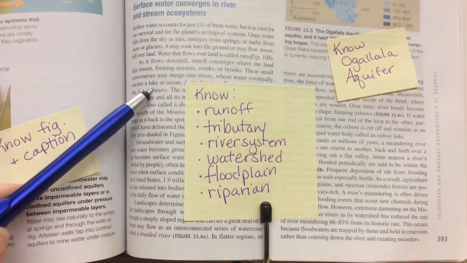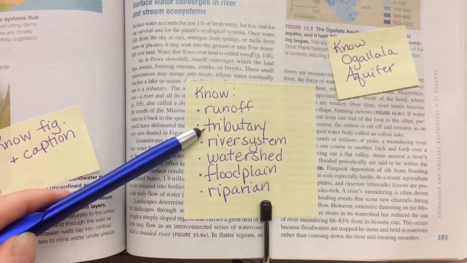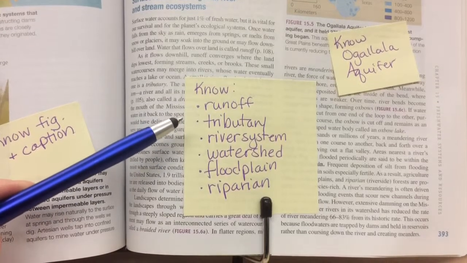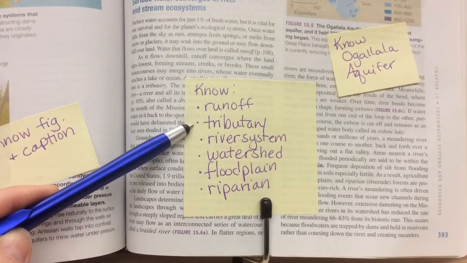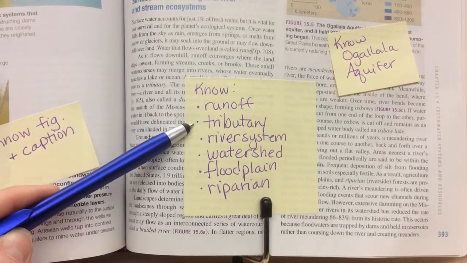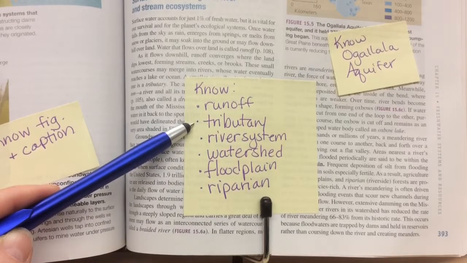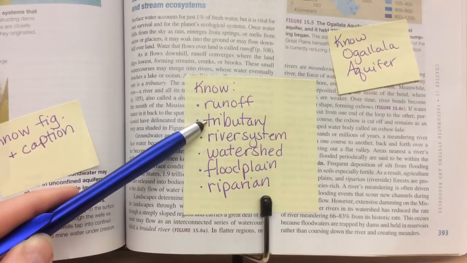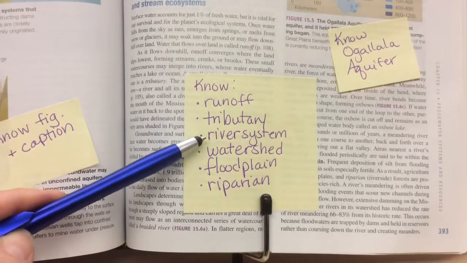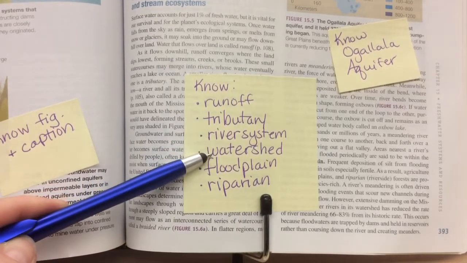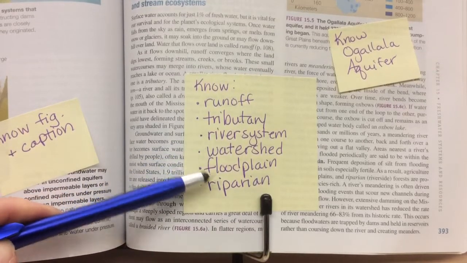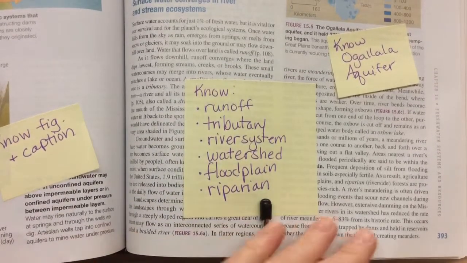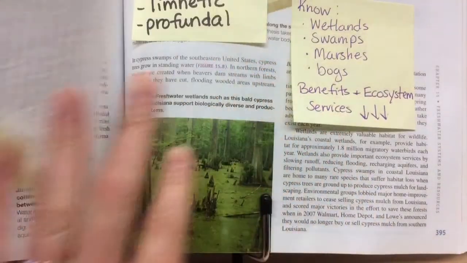Runoff. A tributary is a river or stream that runs into a bigger river. So it's like a stream that runs into a river. So in other words, around here, Bouquet Creek is a tributary of the Santa Clara River, because Bouquet Creek flows into the Santa Clara River. A river system, what a watershed is, what a floodplain is, and what riparian means. Riparian means having to do with a river. So riparian ecosystem is a river ecosystem.